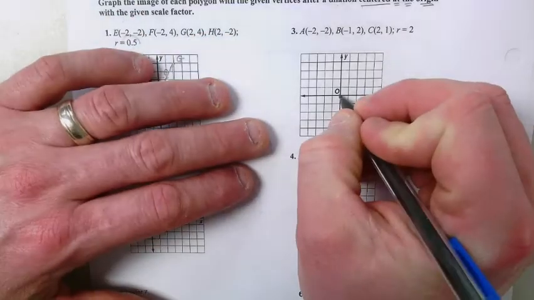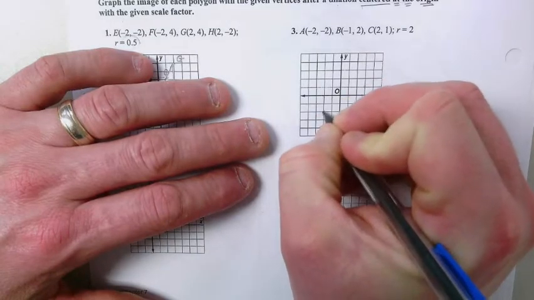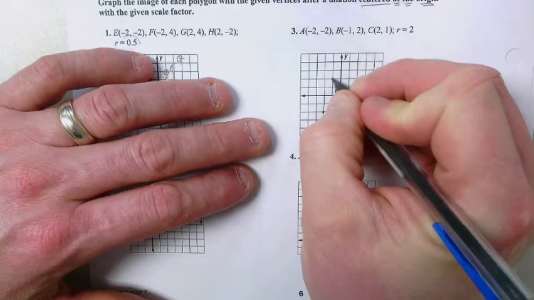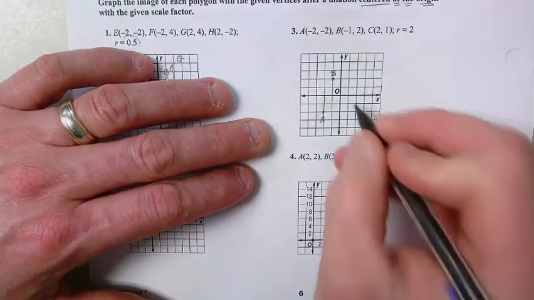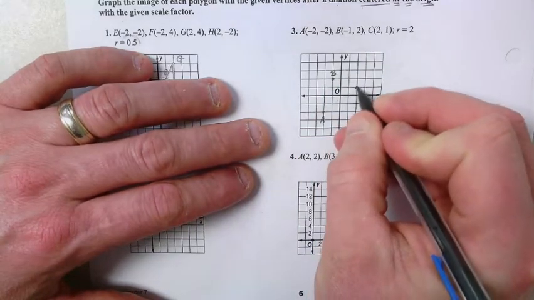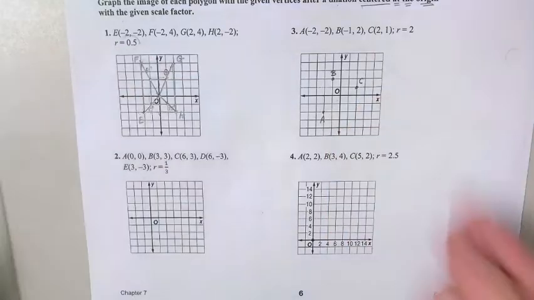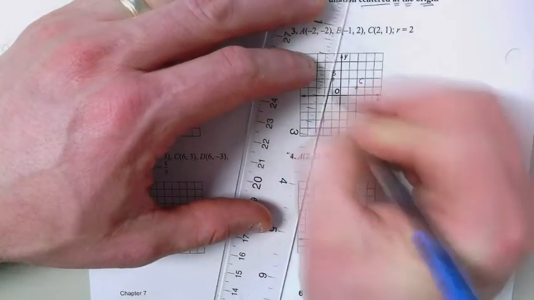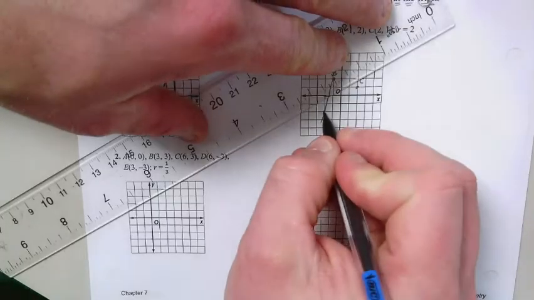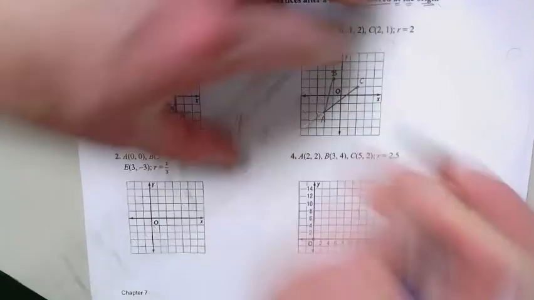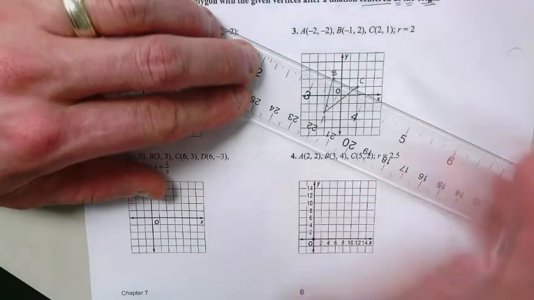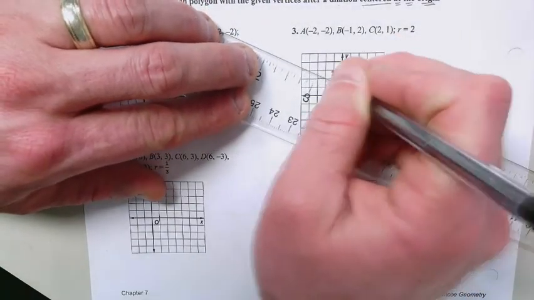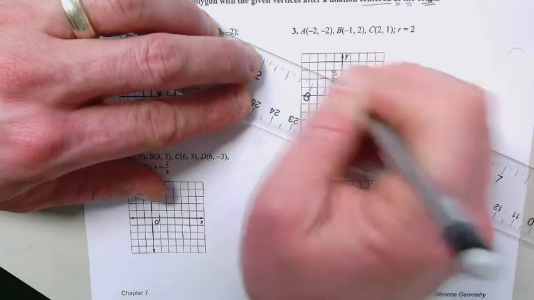I have -2, -2. There's A. -1, 2. There's B. 2, 1, and there's C. Okay? So we have this triangle right here. Now, I want to change the center of dilation. Let me get that marked out there. Oh, that was kind of nasty. Try that again. There we go.